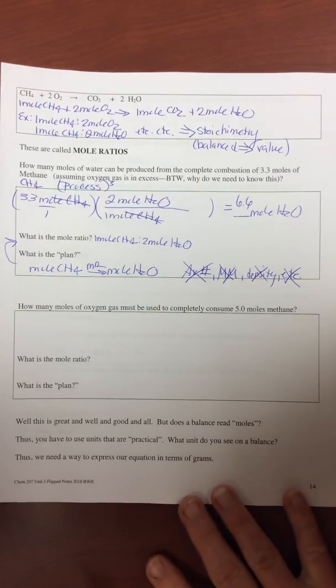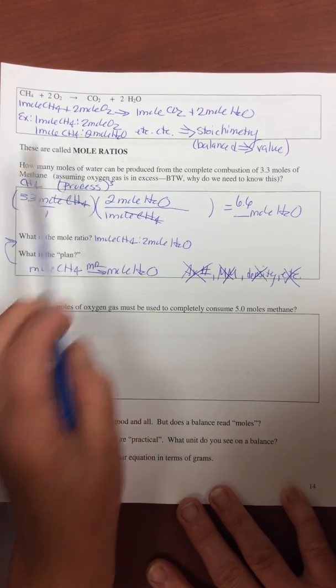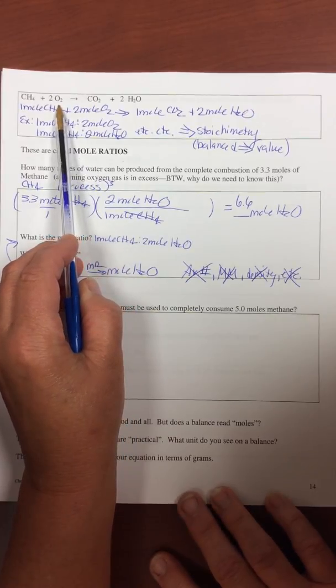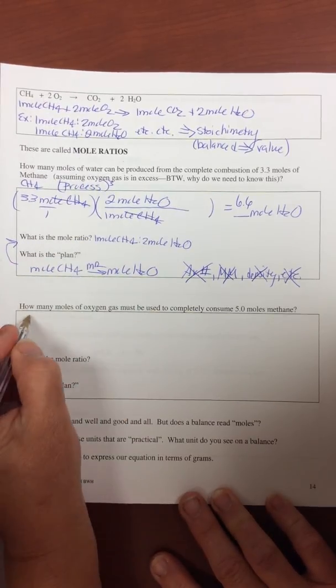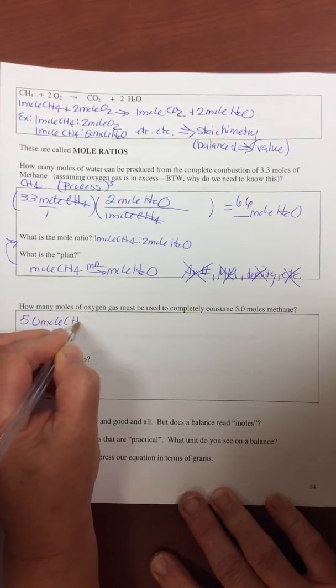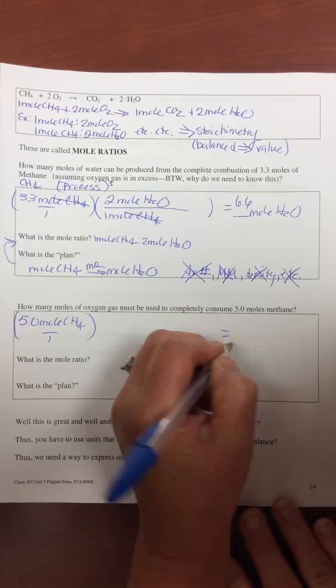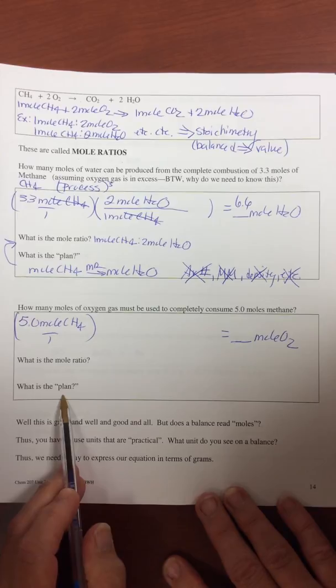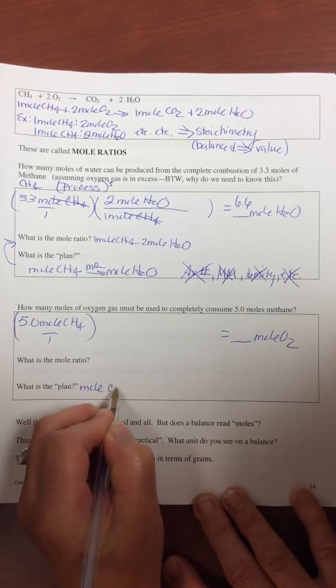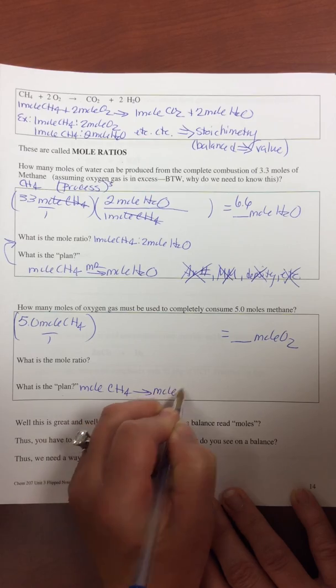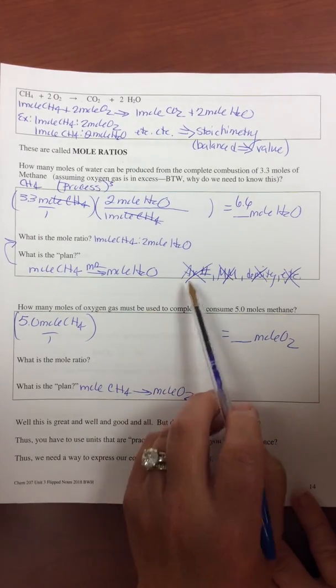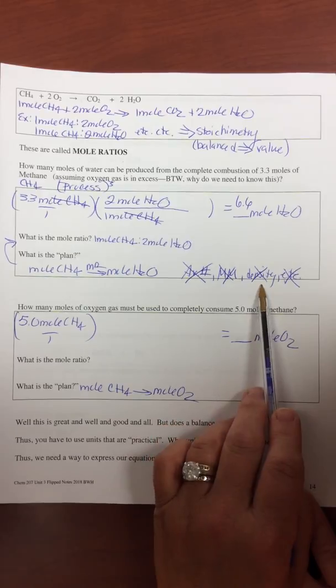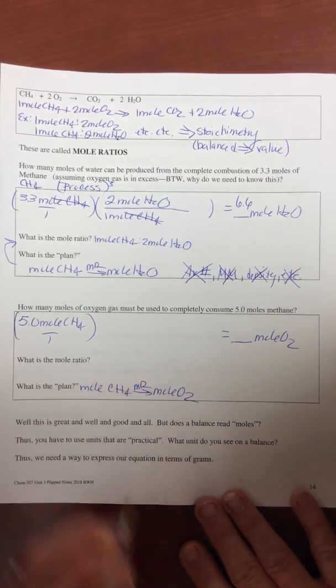How many moles of oxygen gas must be used up to completely consume 5 moles of methane? So now you're just saying, well, I'm not going to have excess. I want to know exactly how much I need to put in. Same idea. 5.0 mole CH4, mole of O2. Let yourself think through a plan. Mole CH4 to mole of O2. You do not need any of these tools from your toolbox. What you need is the mole ratio.